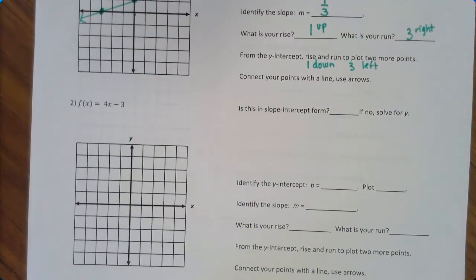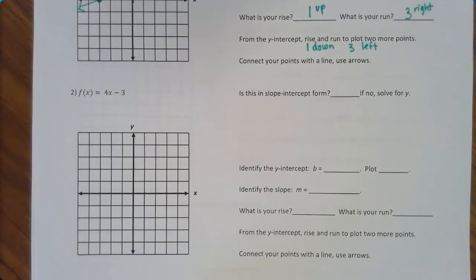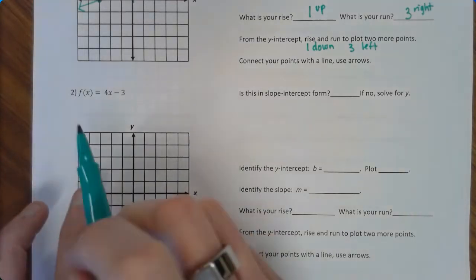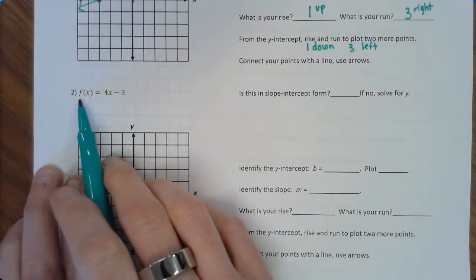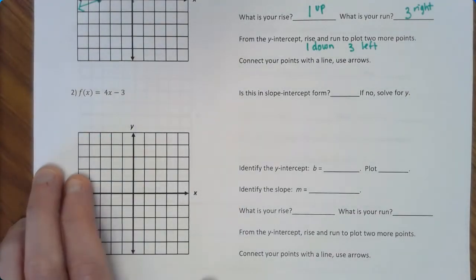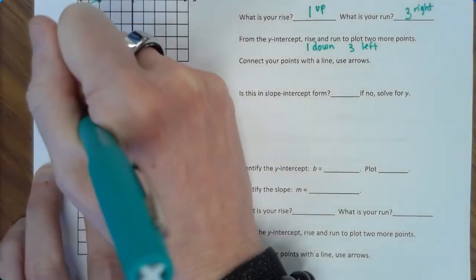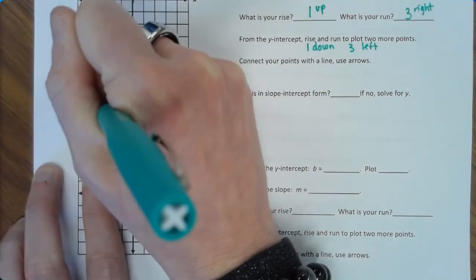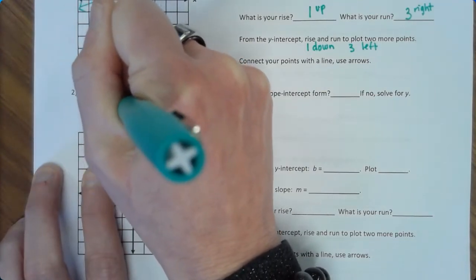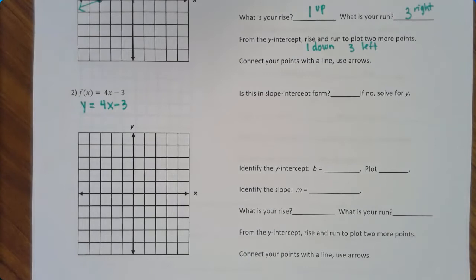On example 2, you're going to notice that this uses function notation. So number 2 says f of x equals 4x minus 3. But if you remember from our function unit, y and f of x are the same thing. So even though this says f of x equals 4x minus 3, I can rewrite this and replace f of x with y. So I can go ahead and underneath that write y equals 4x minus 3.